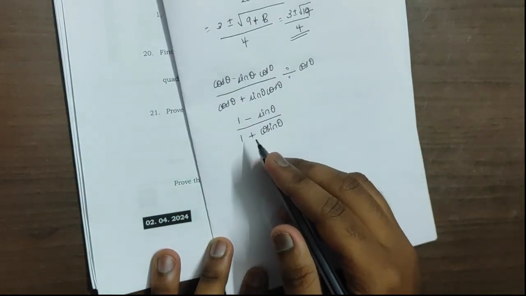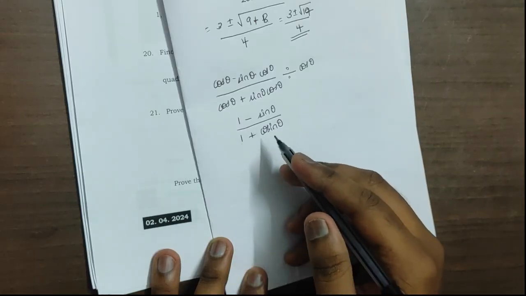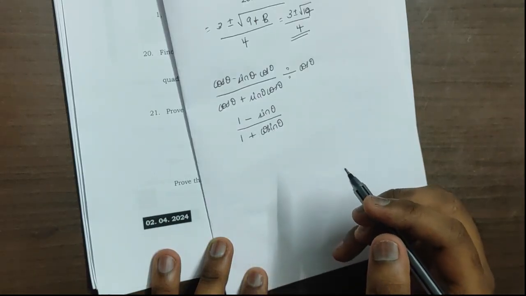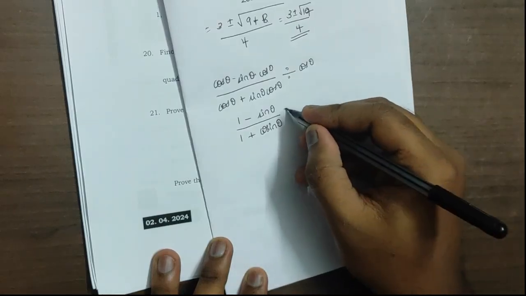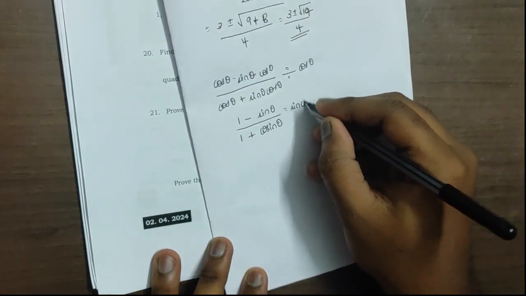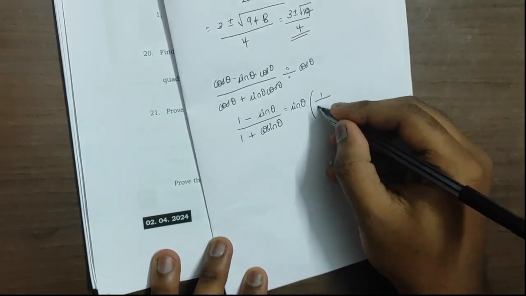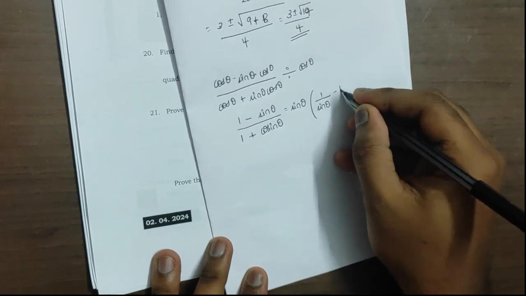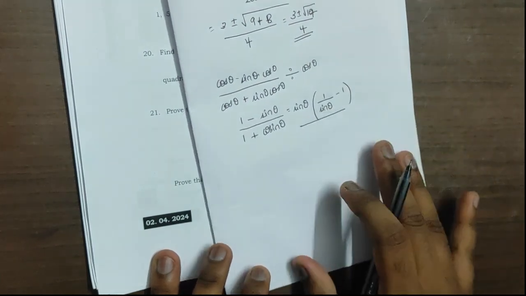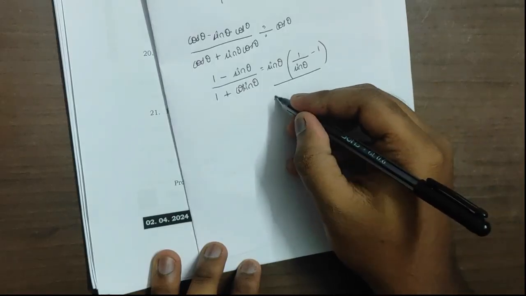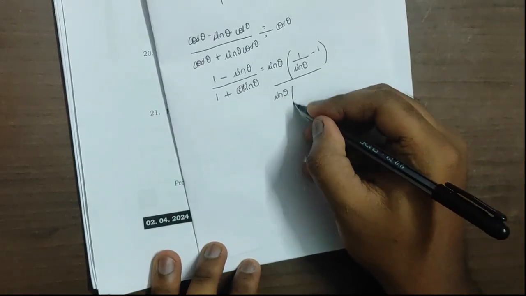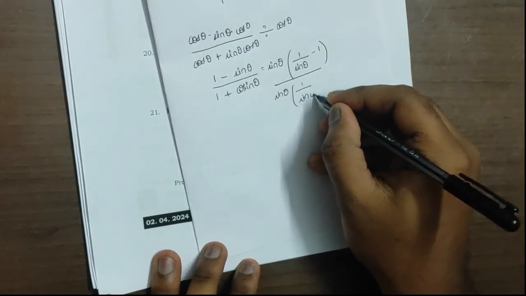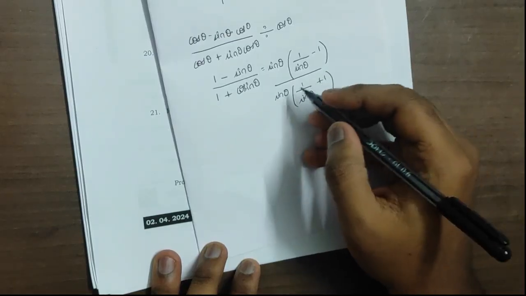Okay, now let us remove sin theta from both numerator and denominator. This gives sin theta into 1 by sin theta minus 1 divided by sin theta into 1 by sin theta plus 1.